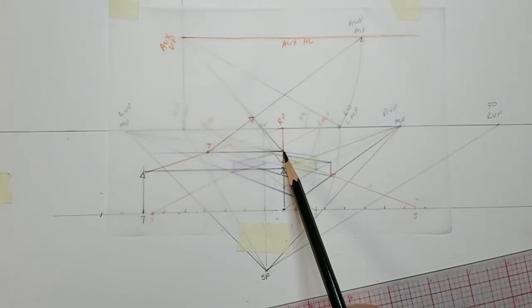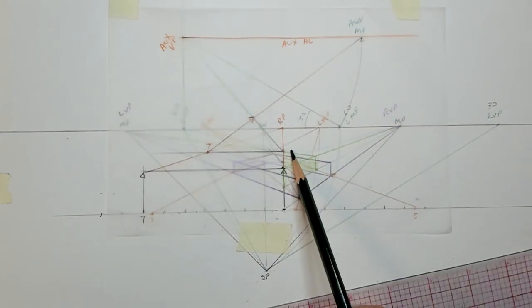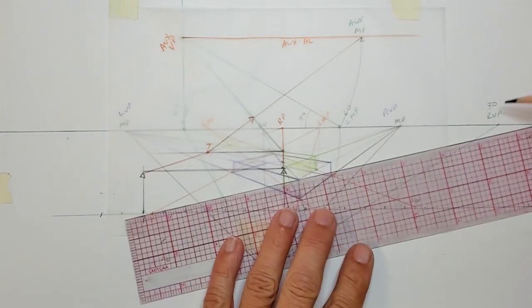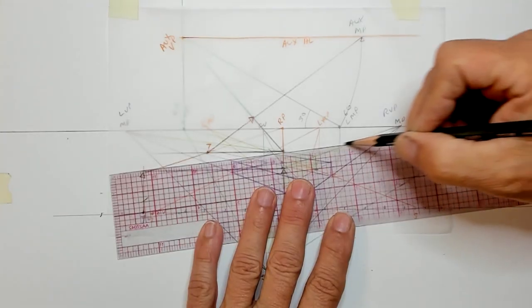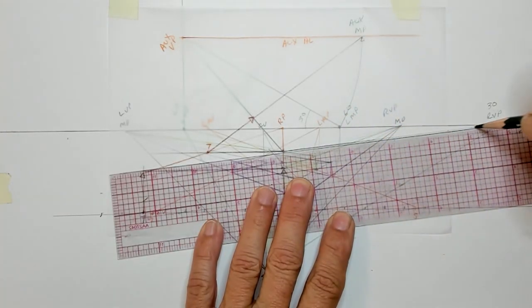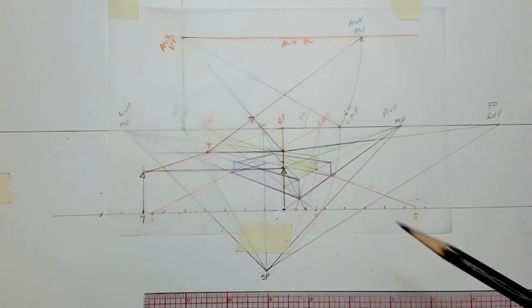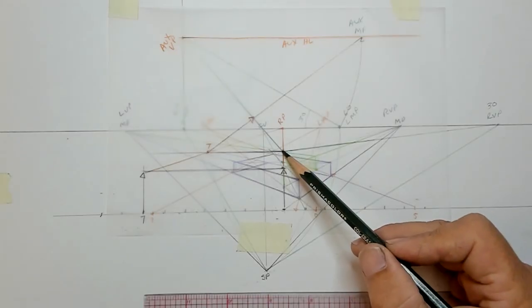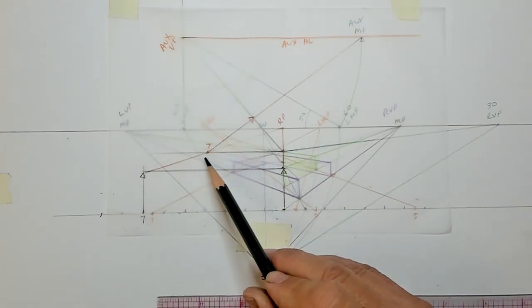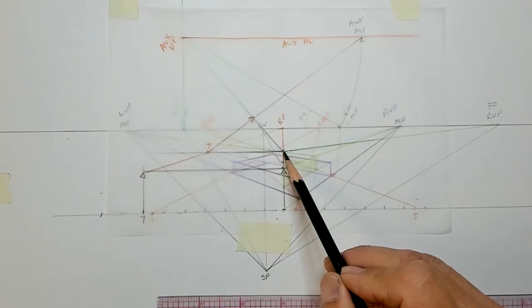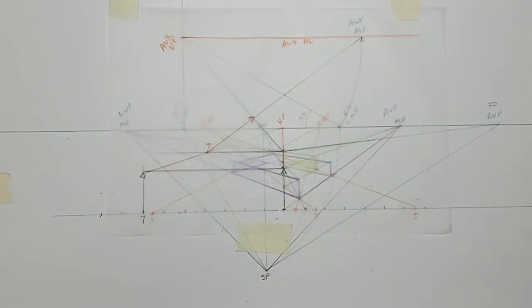The other side is 5. It's parallel to the ground plane. So it's going to go to a vanishing point that's on the horizon line. Now the measuring line you use to measure this doesn't have to touch it as an incline does. It does, however, have to be on the same plane.